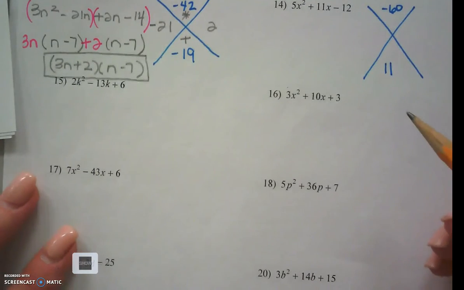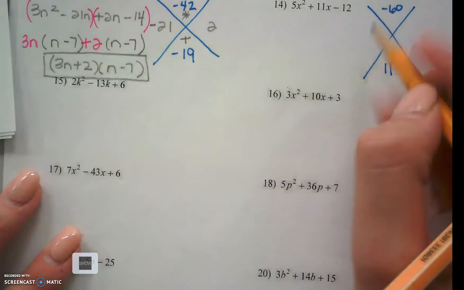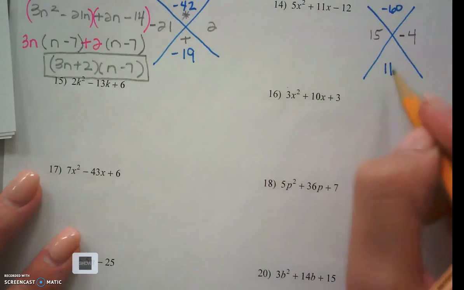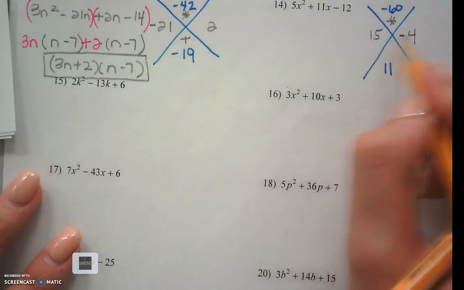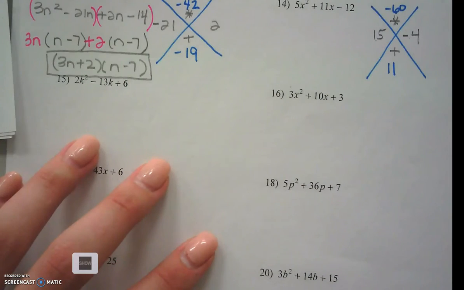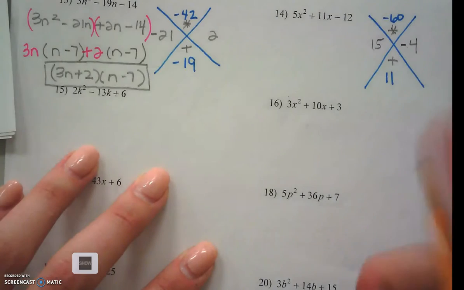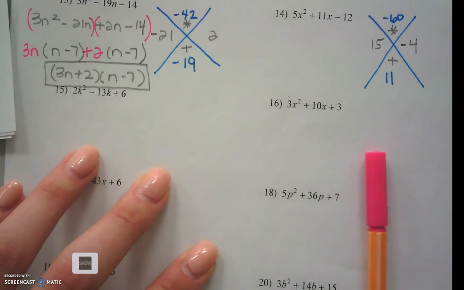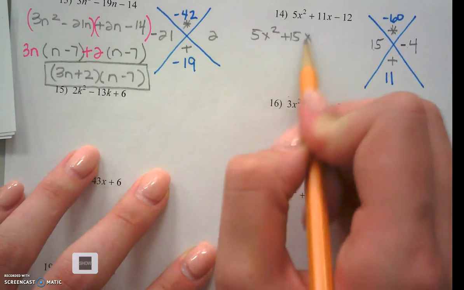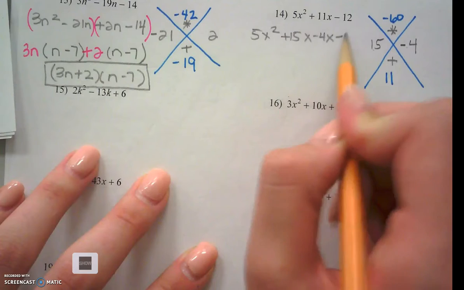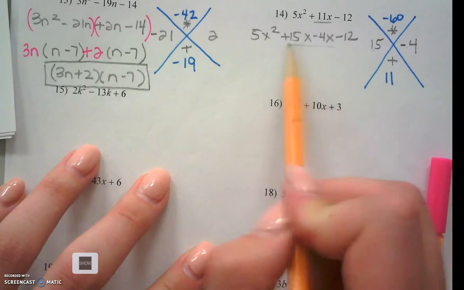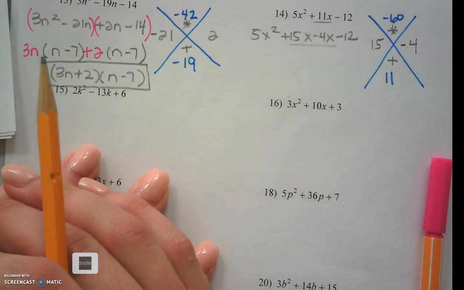So I'm going to get the factors of 15 and 4. I want the 4 to be negative because I'm multiplying positive and negative, and I'm adding. I need a positive 11. So we'll rewrite this quadratic as 5x squared plus 15x minus 4x minus 12. Again, we're just rewriting this 11x as what we found those two terms to be.